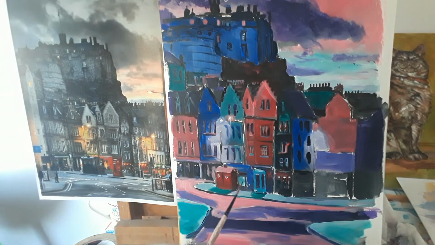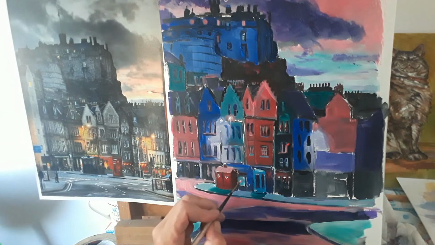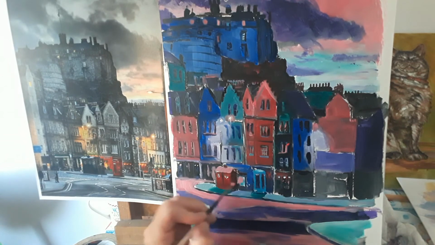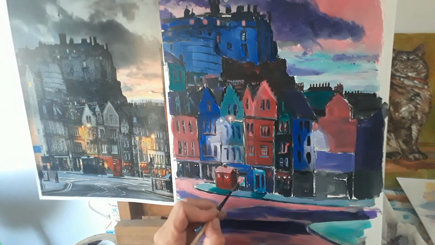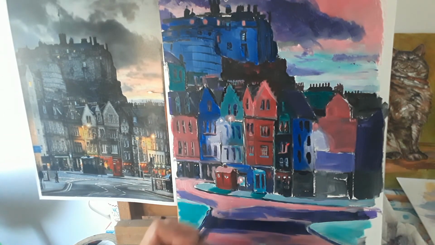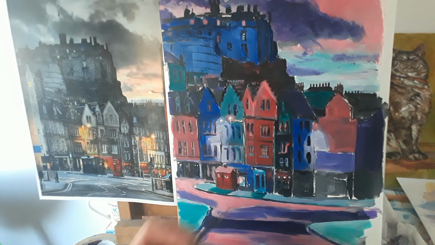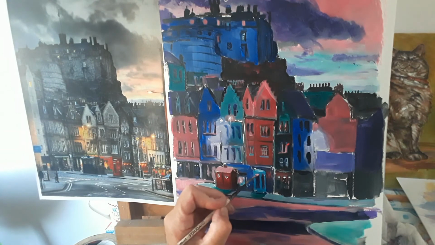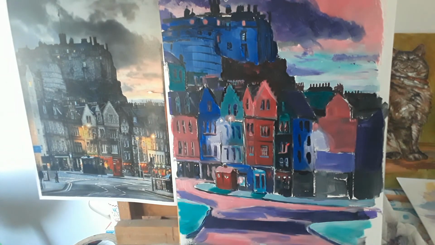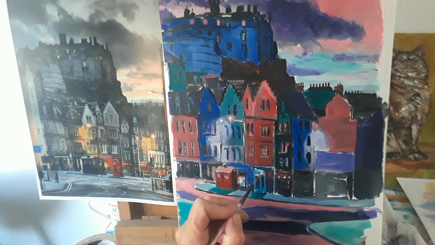And within this window here, there's a much paler area. I'm going to go with the pink in there. A bit more white in that. It's quite light. So to get the lights to shine out, I'm putting in contrast and making the lights very light against dark.